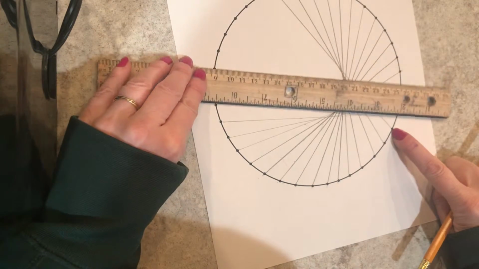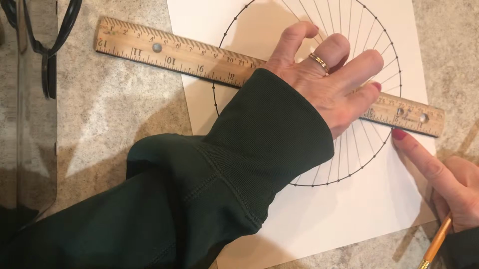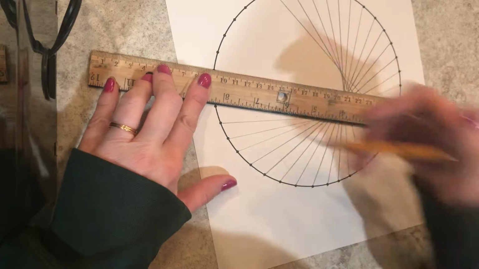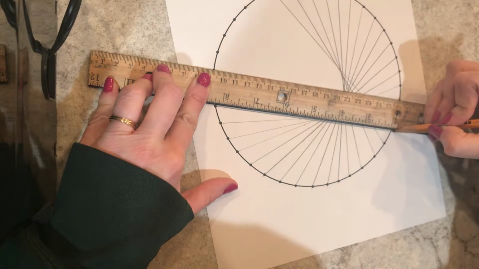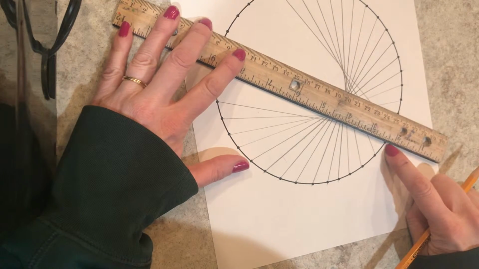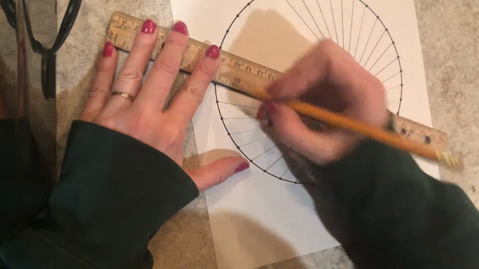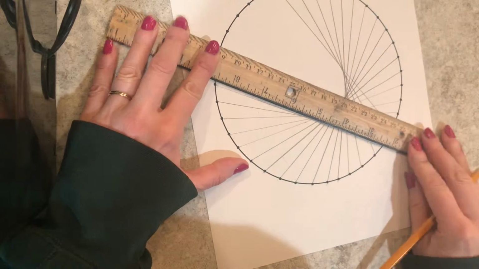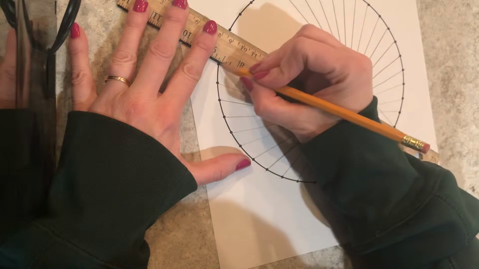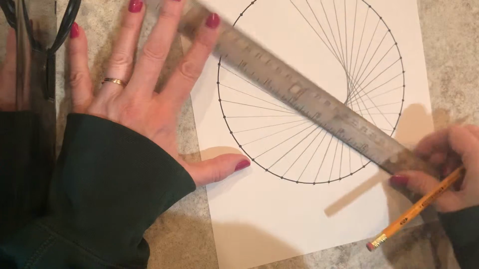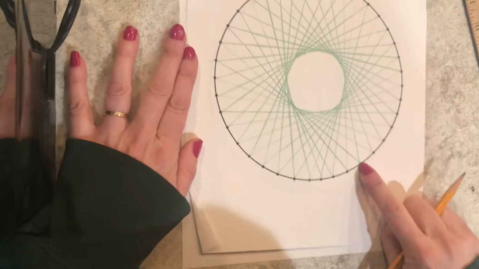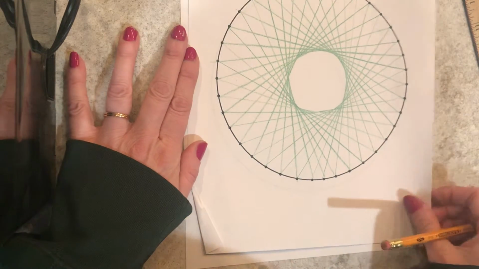I still continue. I move the top of the ruler over to this one, and then there's more over here that's still not finished. So I continue around. So now I move, even though this one already has a line on it, I move my ruler over, put it on that dot, and I continue around until I've gone all the way around the circle. Okay? You'll notice that when you're done, you actually end up having two lines coming out of each of the dots.